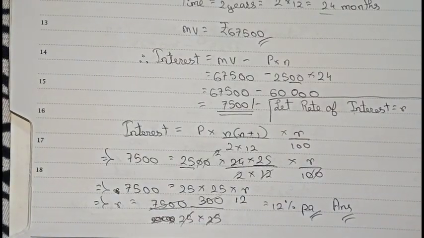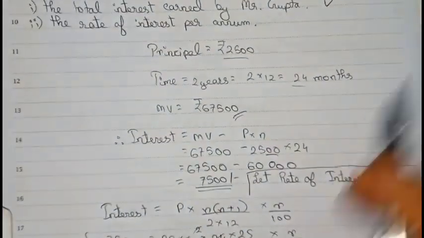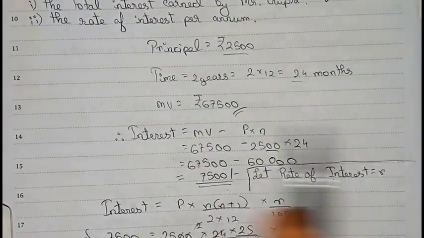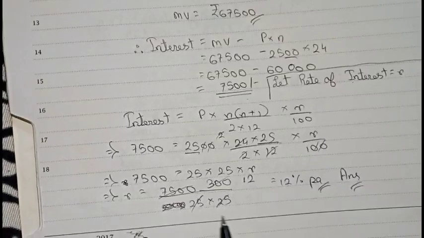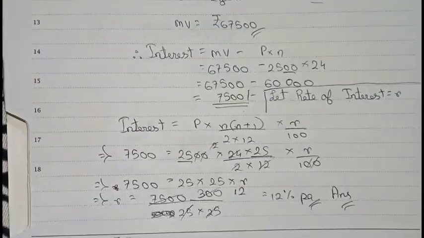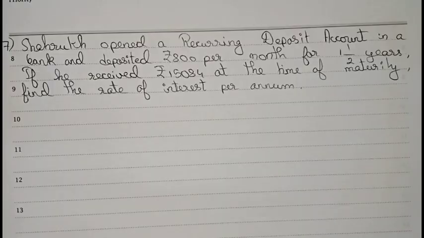So in this question, for the first part, that is the total interest earned by Mr. Gupta, that will be 7,500, and the rate of interest will be 12% per annum. So let's move on to our next question.